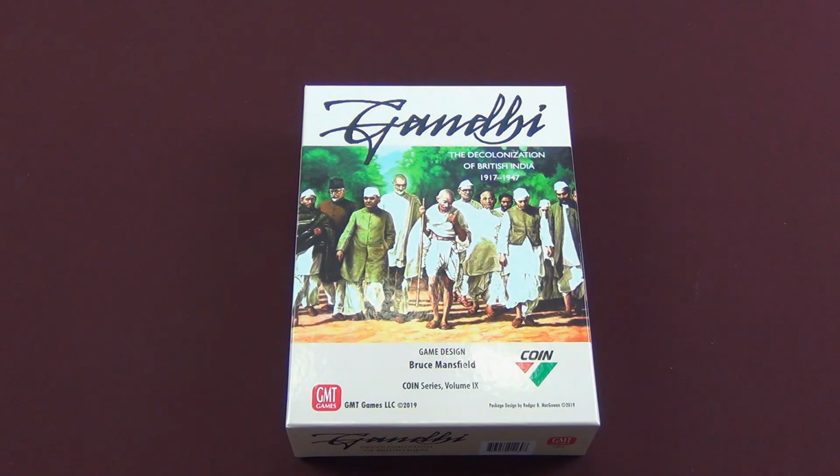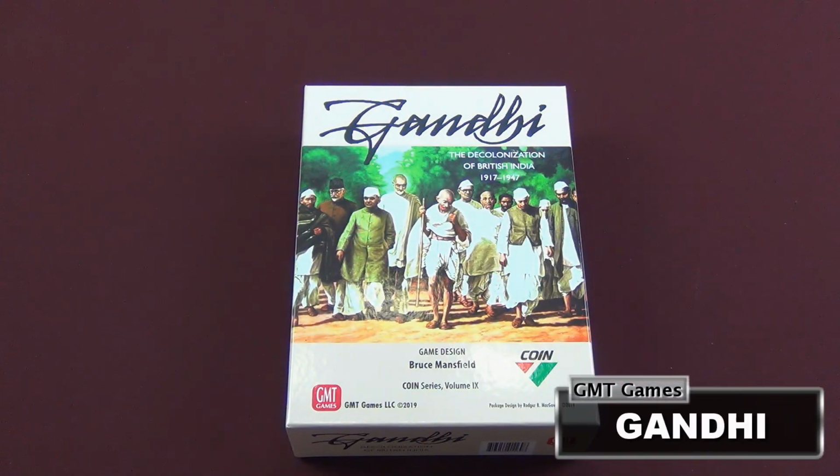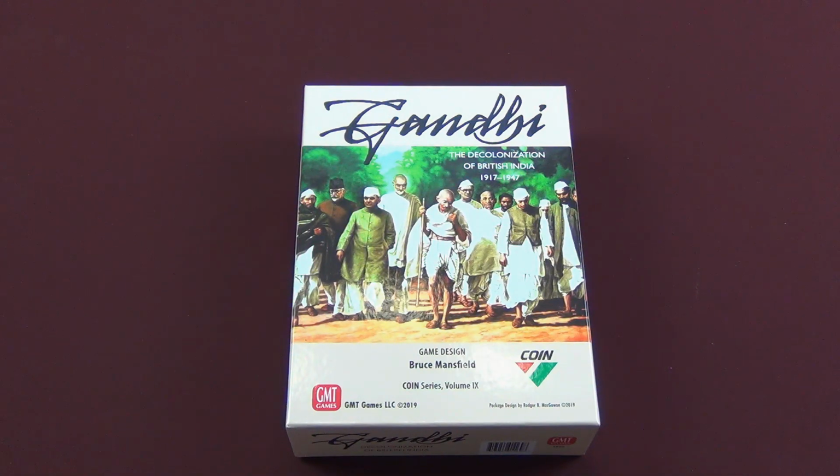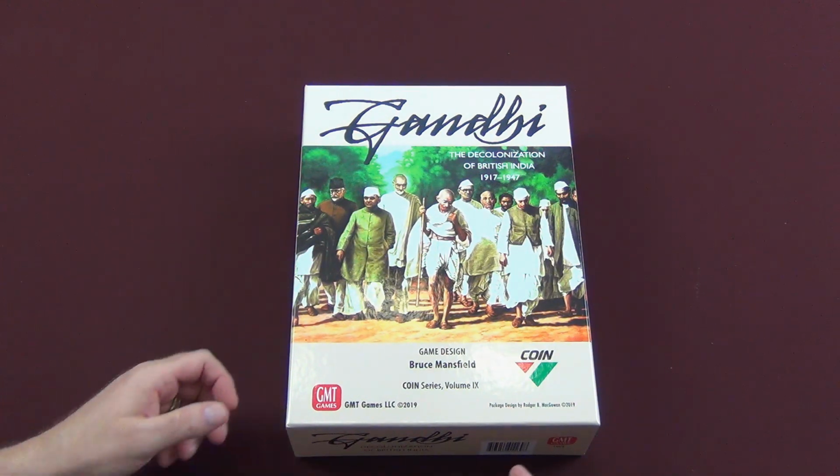Today we're going to take a look inside Gandhi, the Decolonization of British India 1917 to 1947. This is a game designed by Bruce Mansfield and published by GMT Games. It is volume 9 in the Coin series, which is a long-running and very popular series for GMT. And I'm sure everybody by now is pretty familiar with this series.